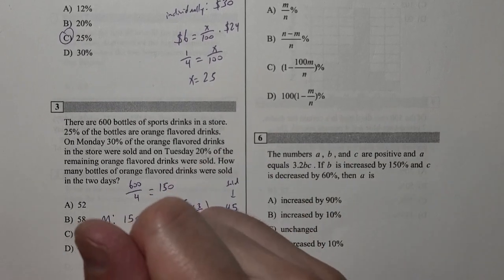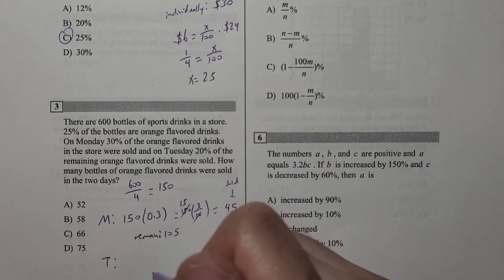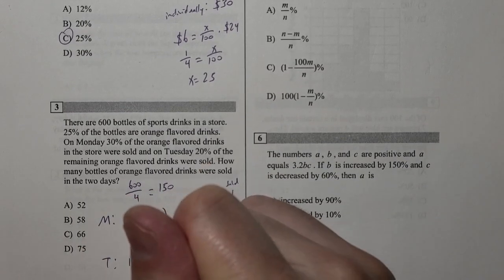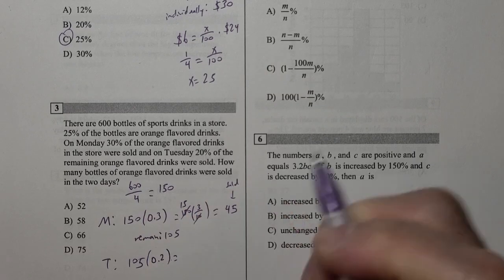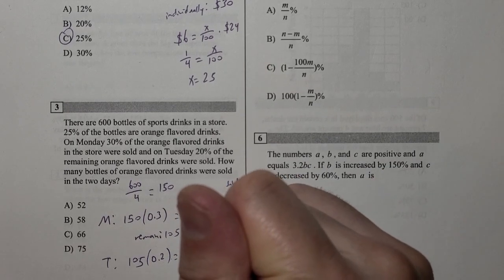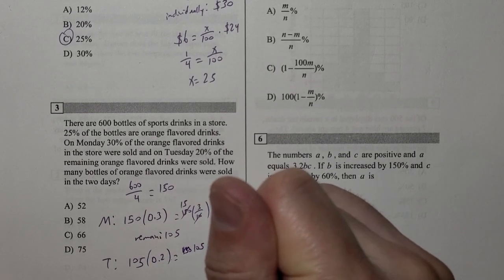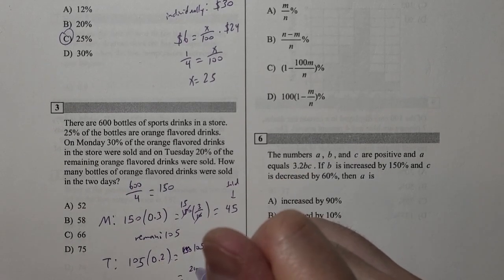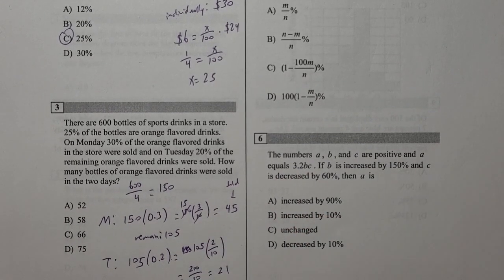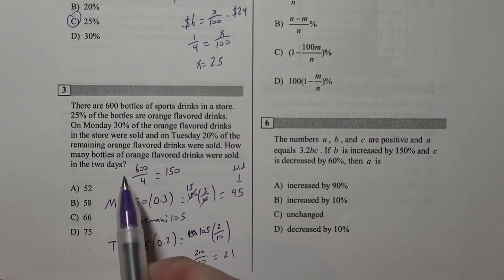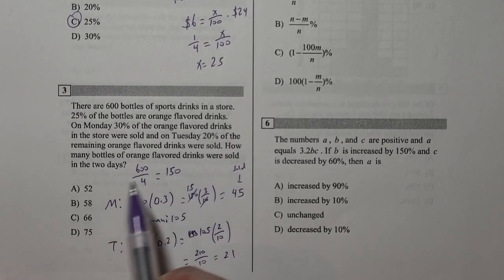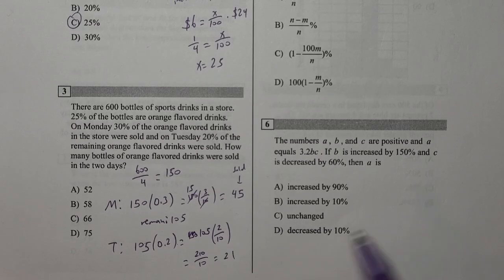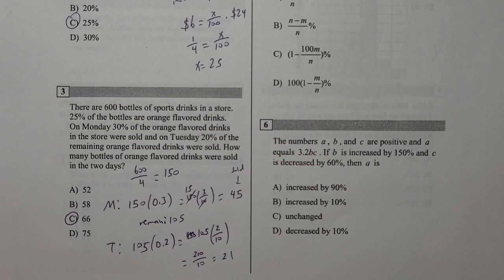So on Tuesday, 20% of the remaining were sold. So 105, that's the remaining from Monday, times 0.2, which is the same thing as 105 times 2 over 10. Okay, so that is 210 over 10, which is 21. So what is the question asking again? How many bottles of orange flavored drinks are sold in 2 days? 45 plus 21. What is that? That's 66, right? The answer is C.